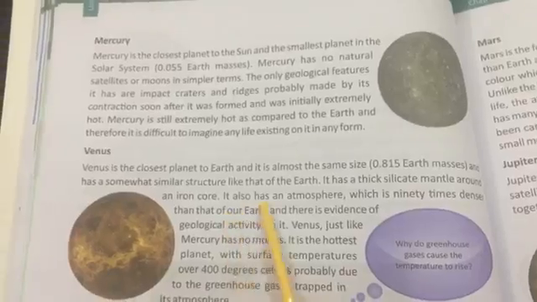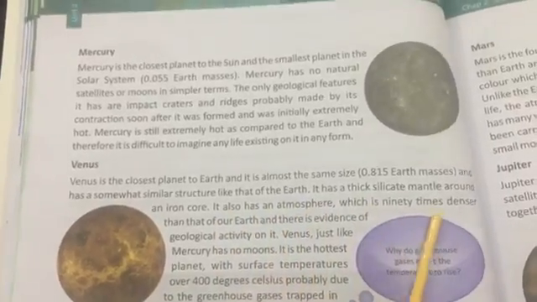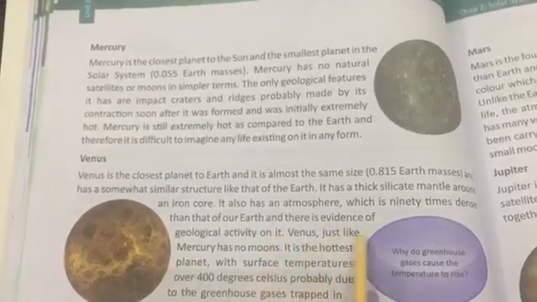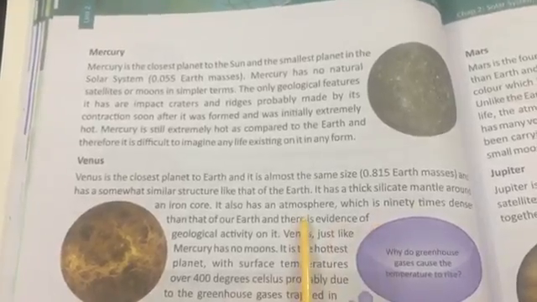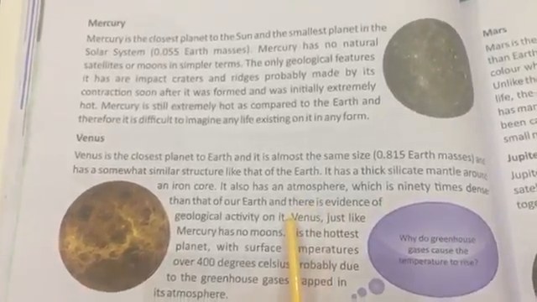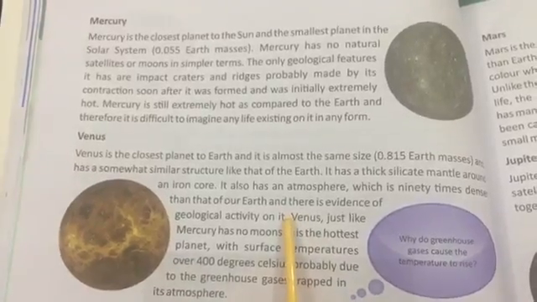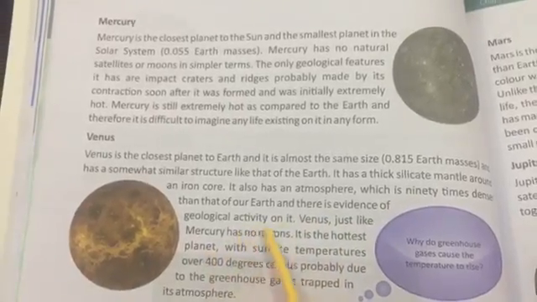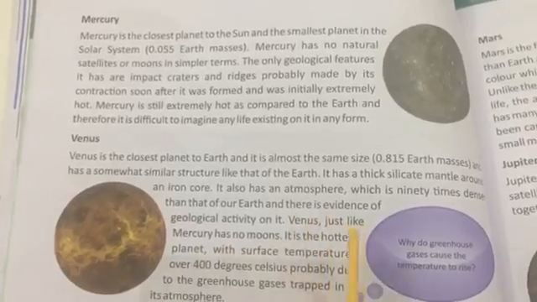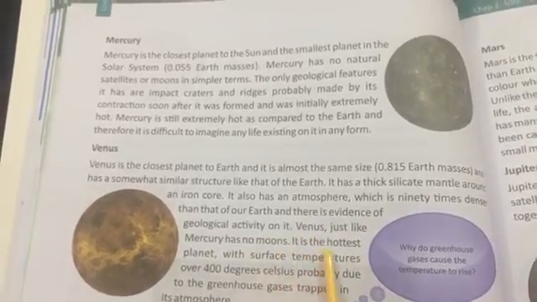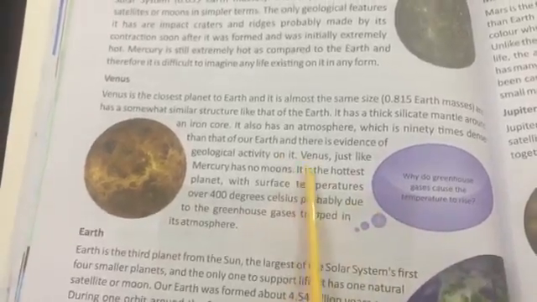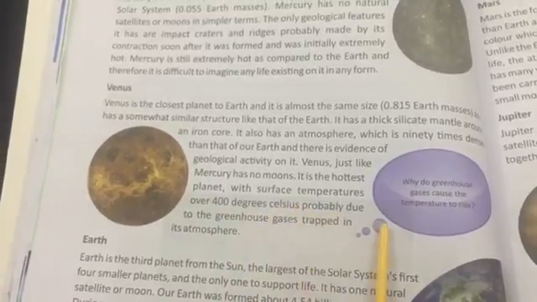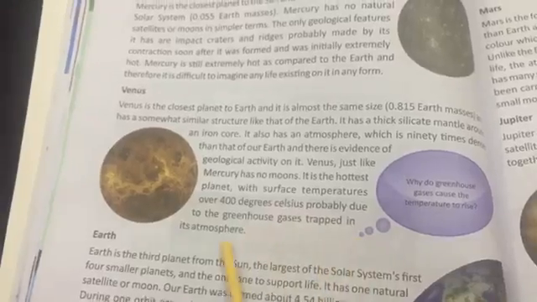Silicate is a chemical. It also has an atmosphere which is 90 times denser than that of our Earth, and there is evidence of geological activity on it. So the atmosphere on the Venus is very dense, very thick. It is not possible to have life on the Venus as well, and it also has geological features on it, and it does not have moons. It is one of the hottest planets, and the surface temperature is about 400 degrees Celsius, probably due to the greenhouse gases trapped in its atmosphere.